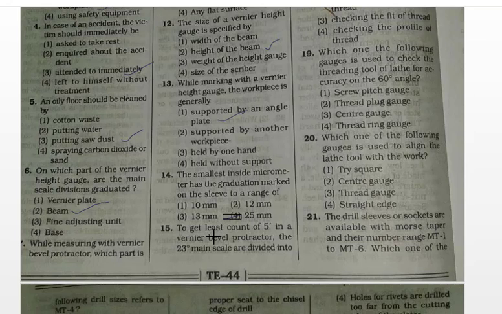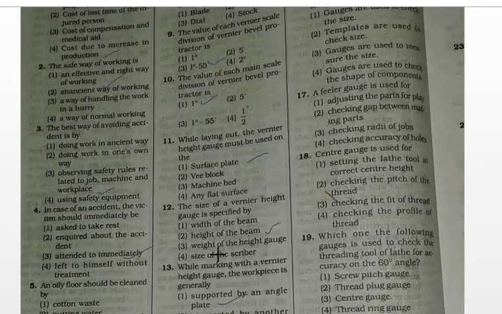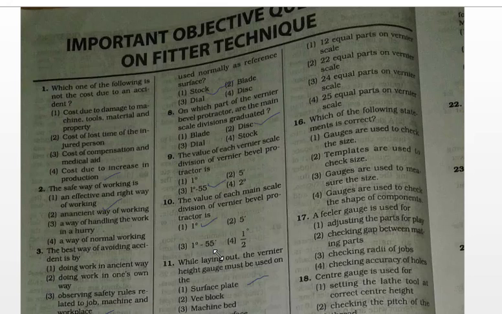To get least count of 5 in a vernier bevel protractor, the 23 degree main scale are divided into 12 equal parts of vernier scale. Which of the following statement is correct? Gauges are used to check the size.